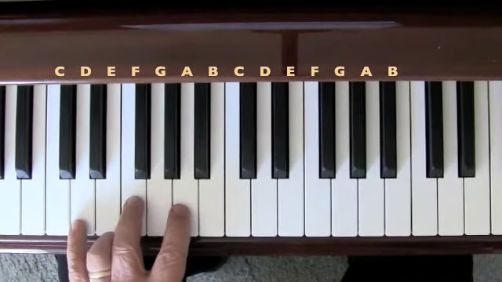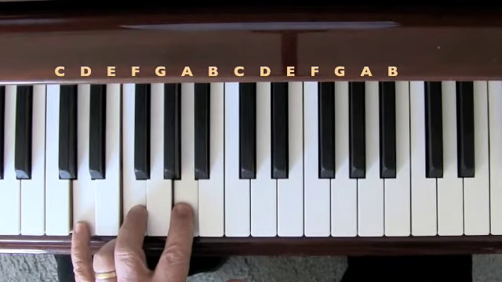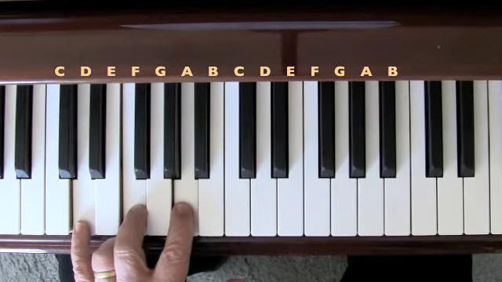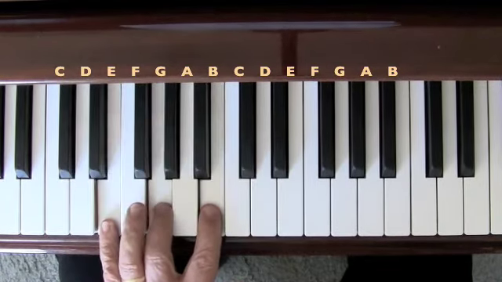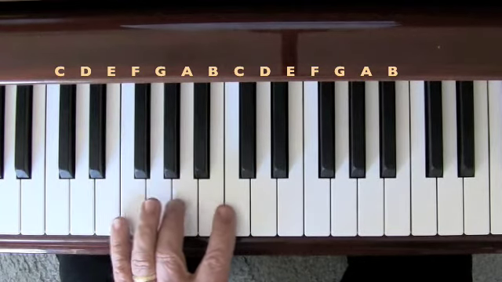Here's the next common chord in C major. In the pop world we call that D minor. In the classical world we'd call that chord 2 of C major. Here's the next one. That's chord 3 of C major. In the pop world we call it E minor. Next one.